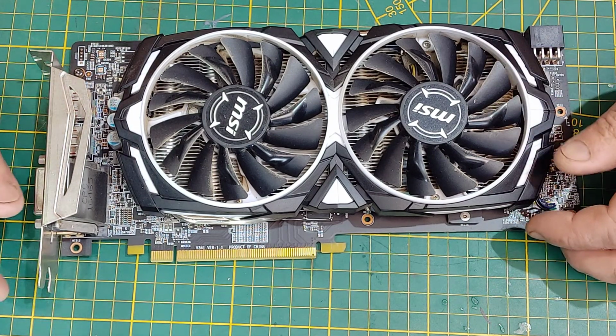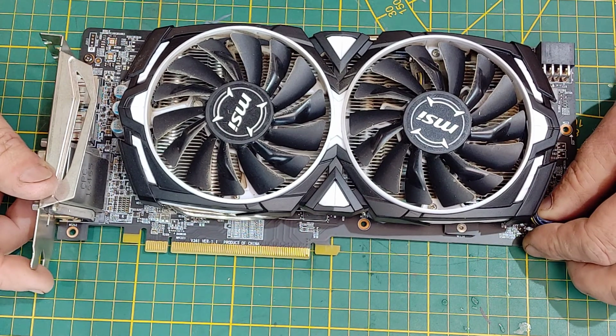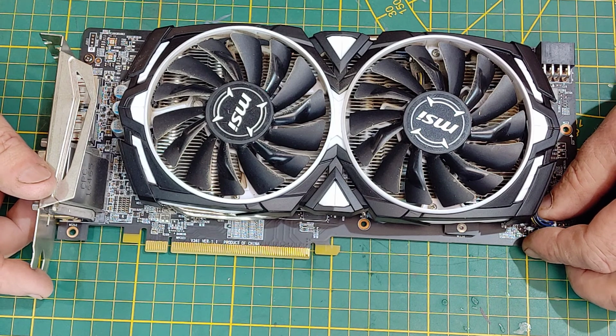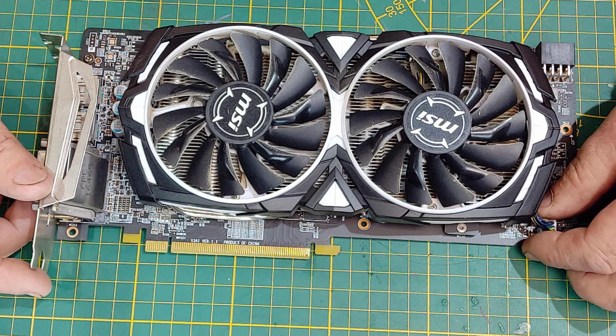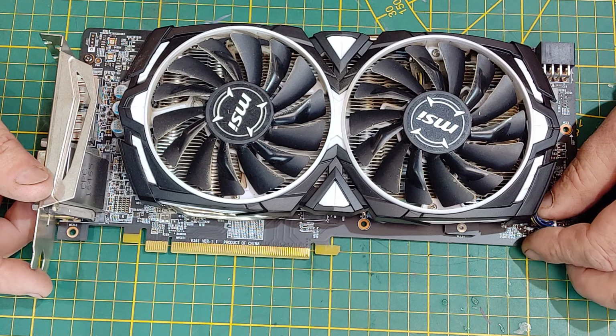Hello and welcome. Well, this is my MSI RX 480 video card. Now it's a bit old now, to be fair. Most gamers would just turn their nose up at this, but it still does actually work quite well for me, and I use it for video editing.